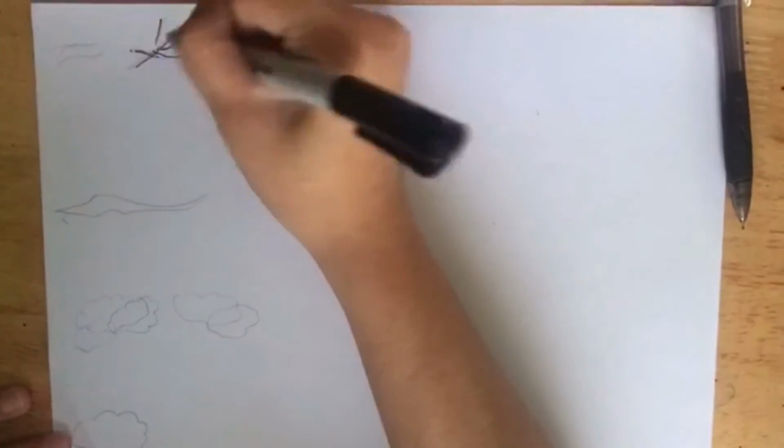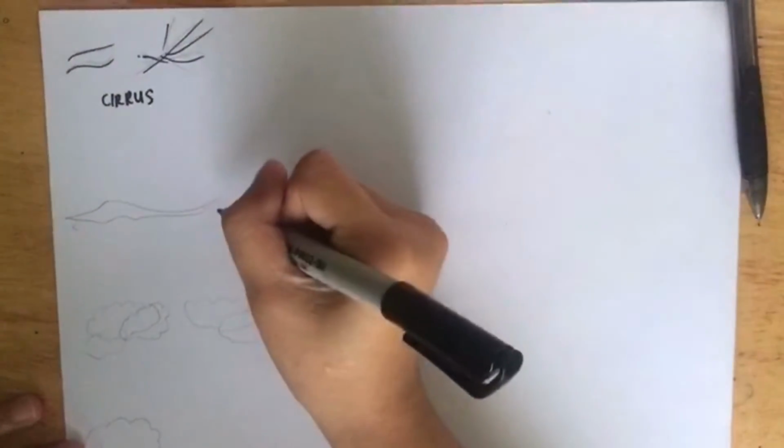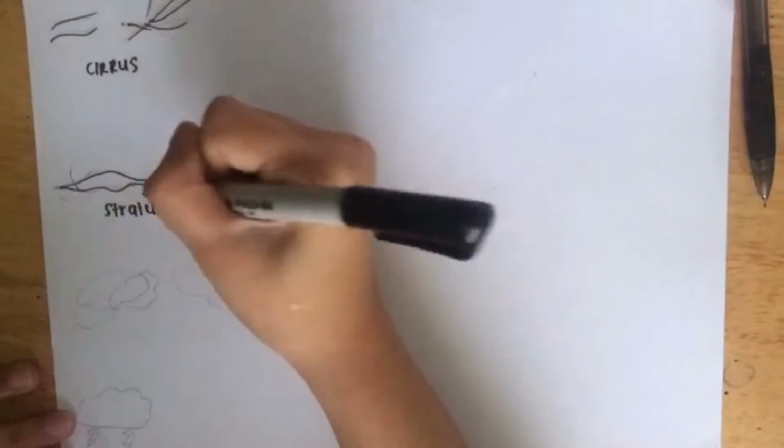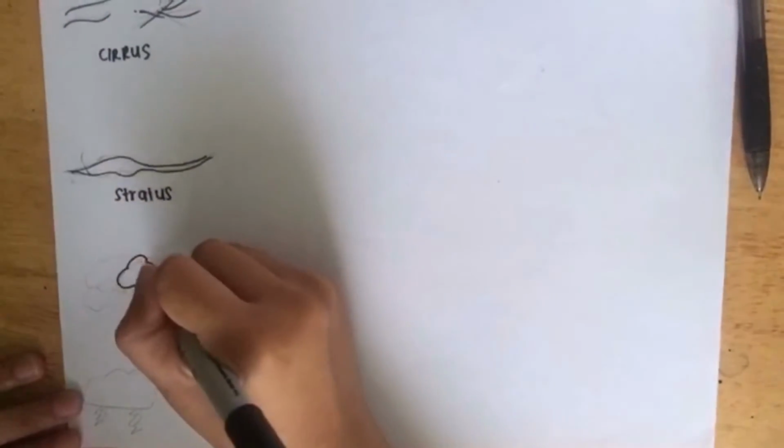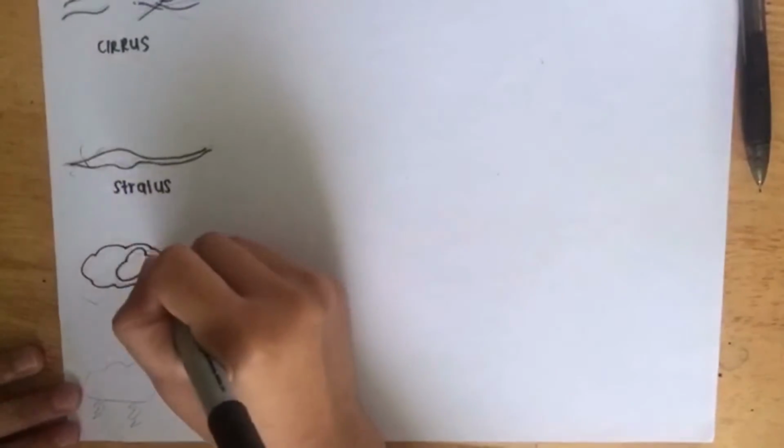From this, we can see that the clouds are classified into four kinds. The first one is cirrus. Cirrus is a thin, wispy strand which can form at any altitude between 16,500 feet and 45,000 feet above sea level. Stratus is a low-level cloud characterized by horizontal layering with a uniform base.